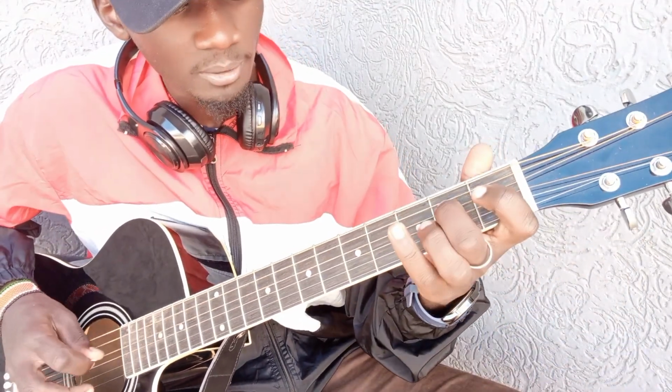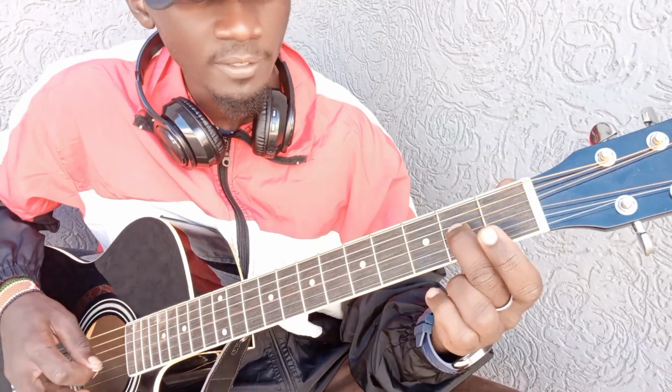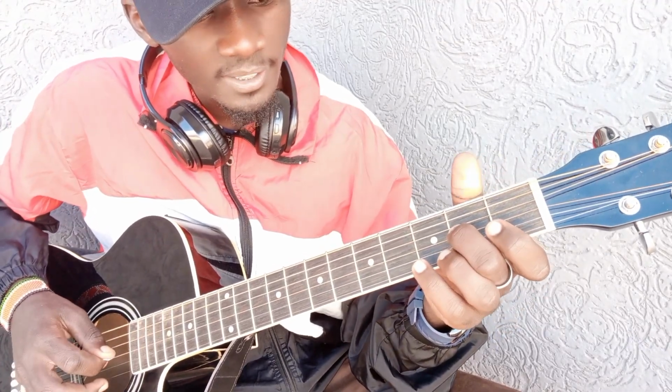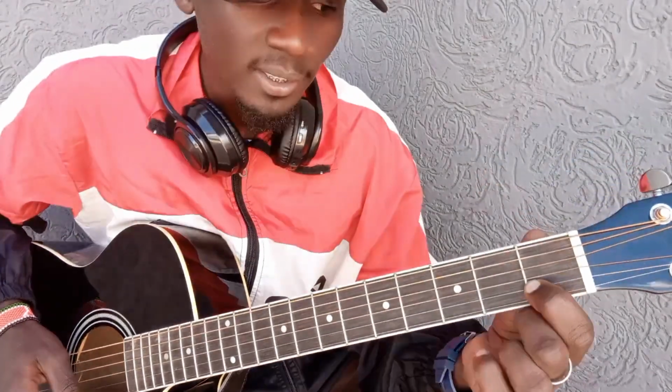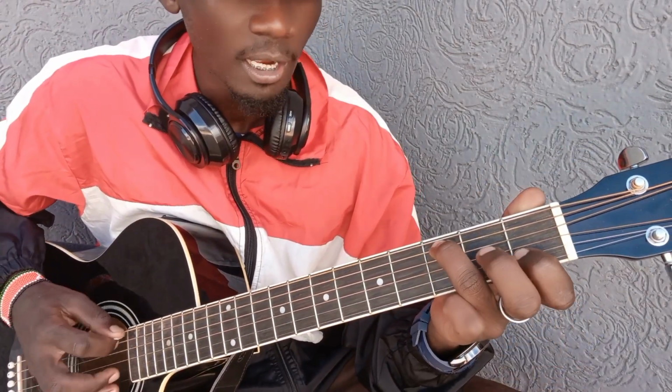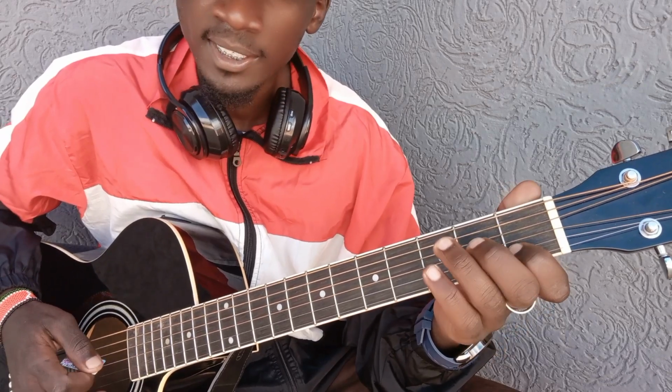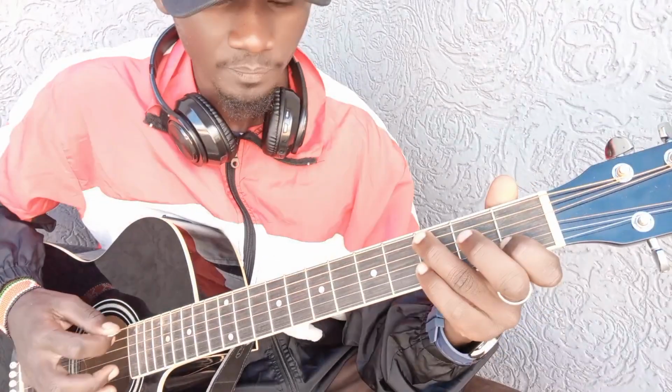A 5 is a G. A 6 is an A minor. A 7 is a B diminished. A 1, which is a repetition of 1, it's just a C again. So these are called octaves.